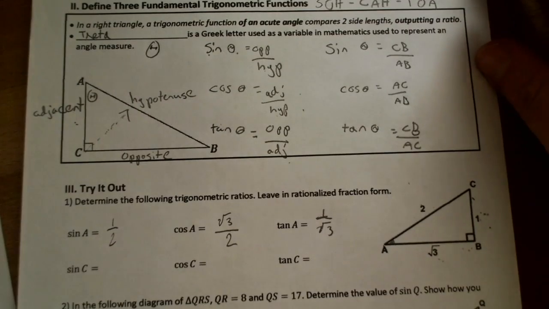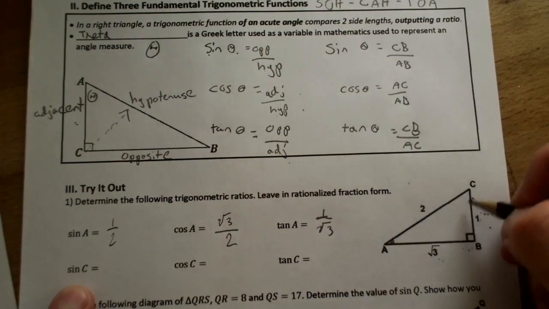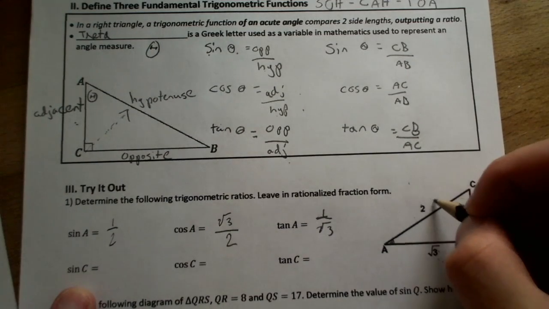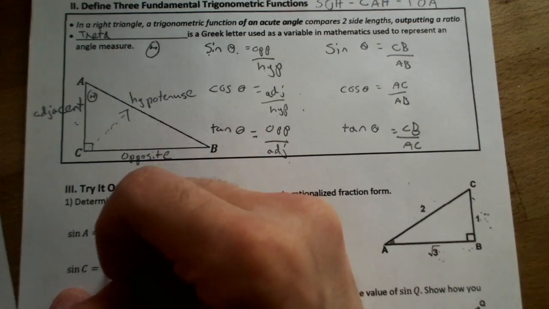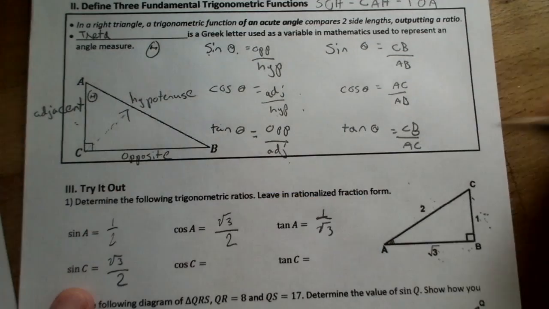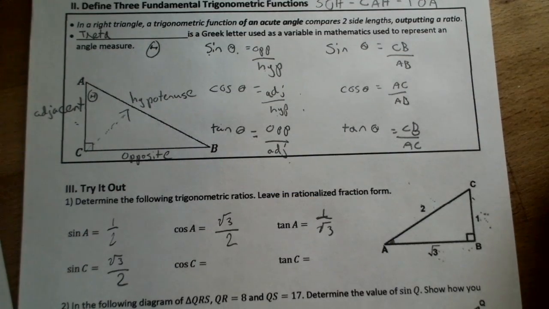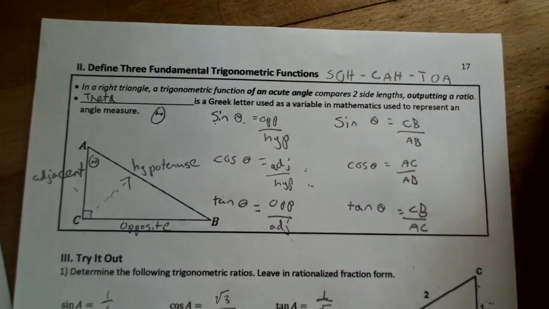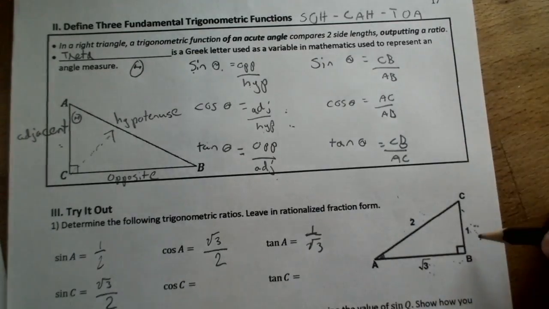Next, if we're going to talk about sine C, as in C is going to be our reference point where we decide where our opposite is, where our adjacent is, where our hypotenuse is, sine C is going to be equivalent to radical 3 over 2. All right, so now I want you to take a look and see what you think cos C is. Cos C is going to be the same as our adjacent over our hypotenuse.